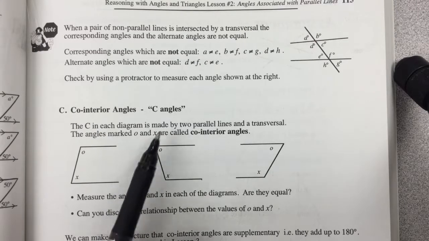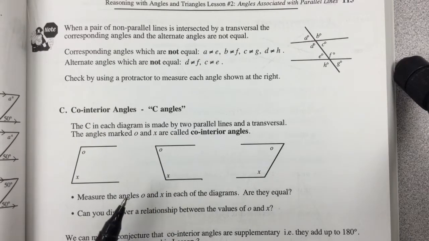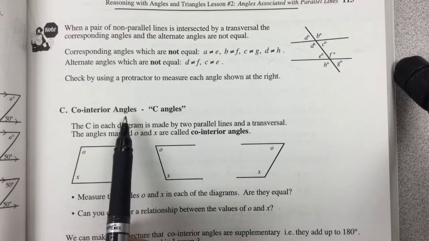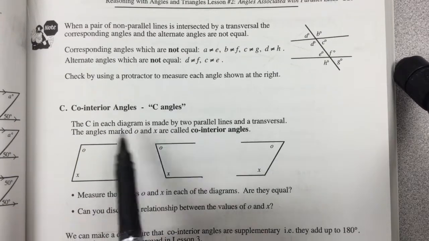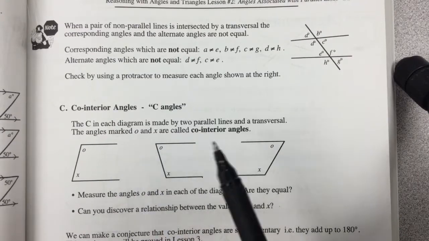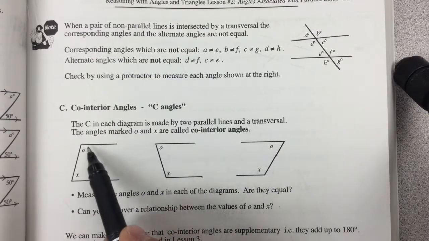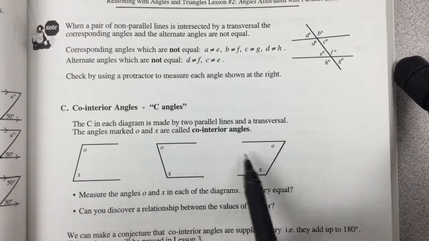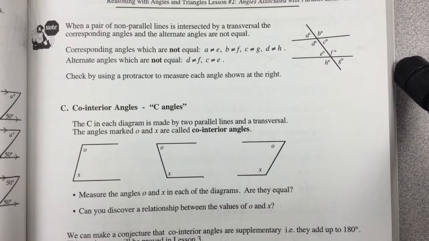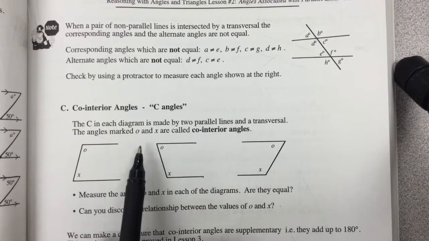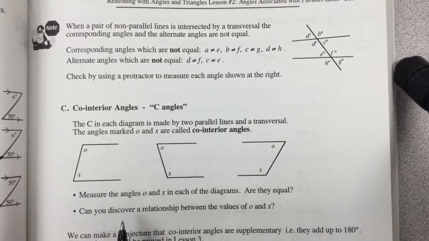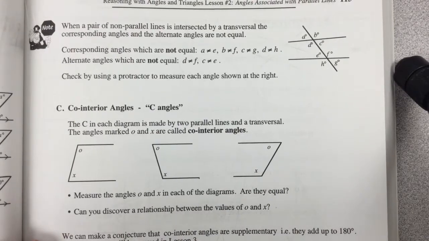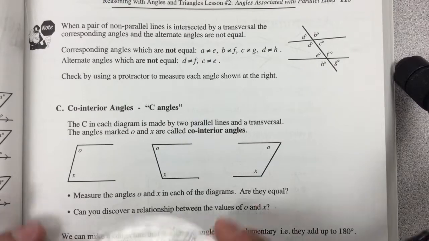have two parallel lines and a transversal, we're going to look at another set of angles called co-interior angles, or C angles. The reason they're called C angles is because they look like the letter C, right? So this looks like a C, this is kind of a weird looking C, and this is a backwards weird looking C. The angles marked O and X are my co-interior angles. What we want to do in this investigation is measure them and determine, are they equal?